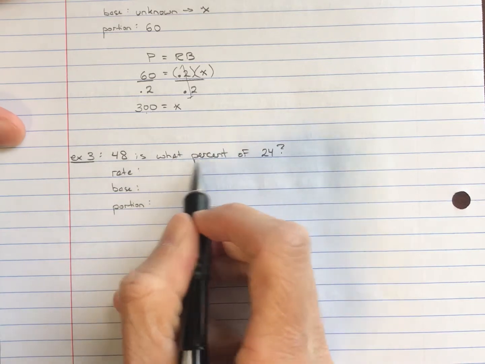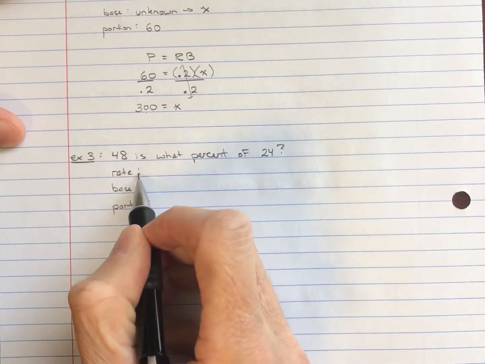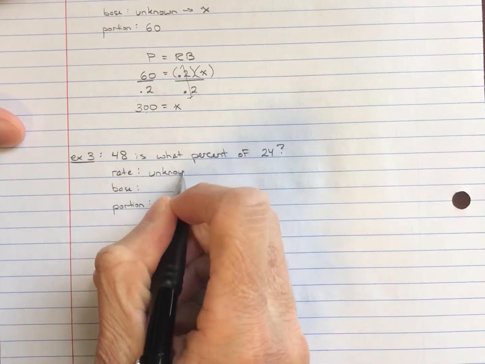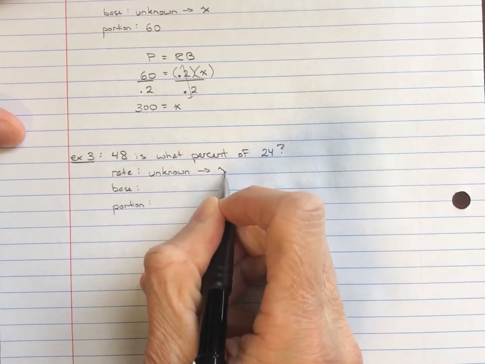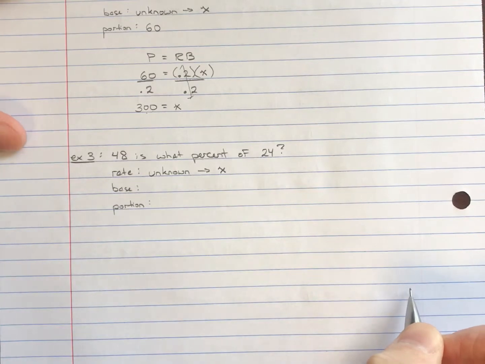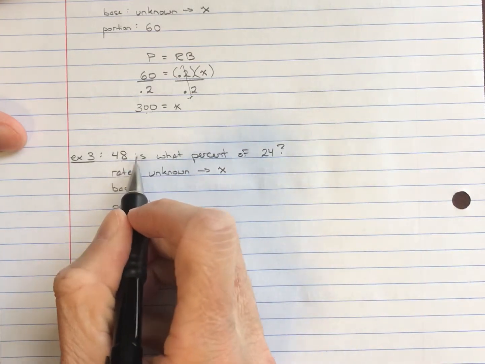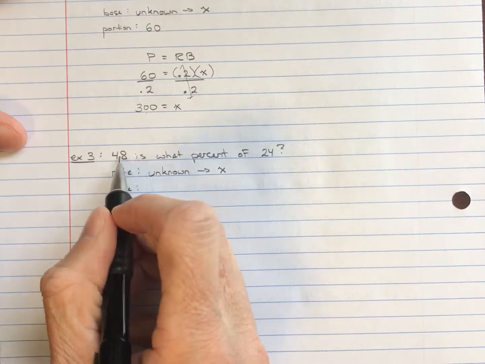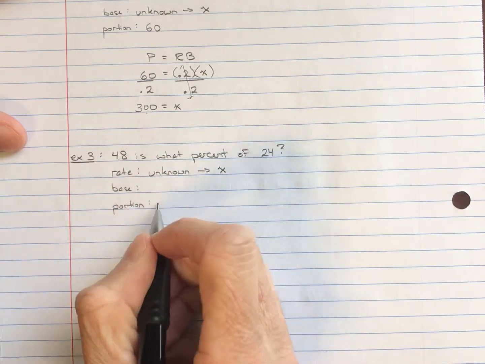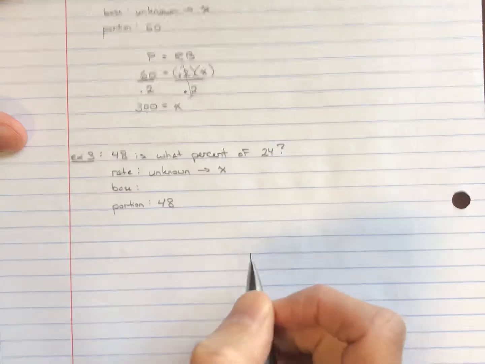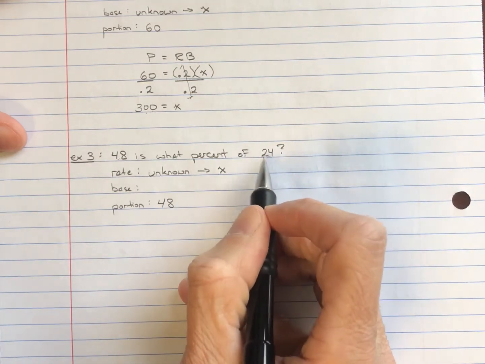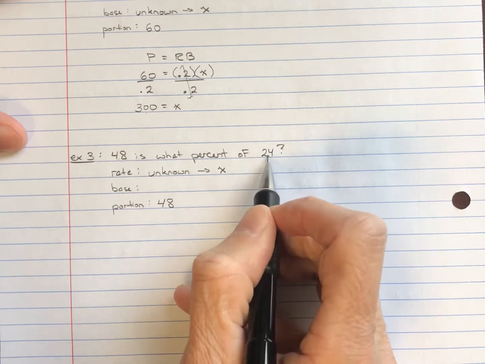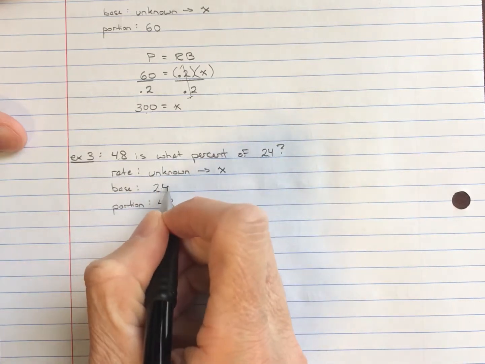Okay, this one says what percent? So I don't know the rate. So that's my unknown, which we'll call x. Okay, in this case the 48 precedes the verb is, but that indicates to me sometimes it does precede. So 48 is the portion. And the number 24 follows the word of, and we know that almost always indicates that this is the base. So 24 is the base.